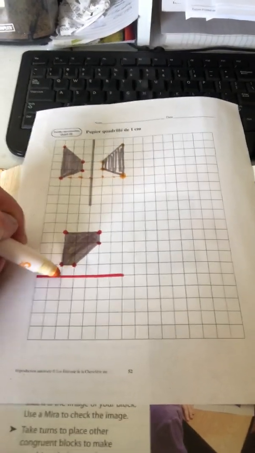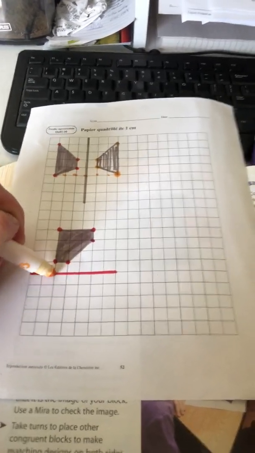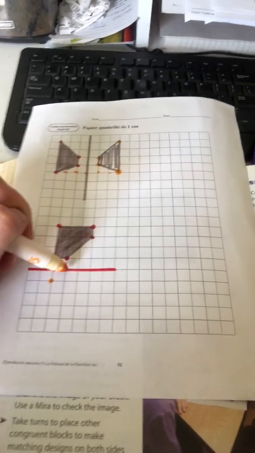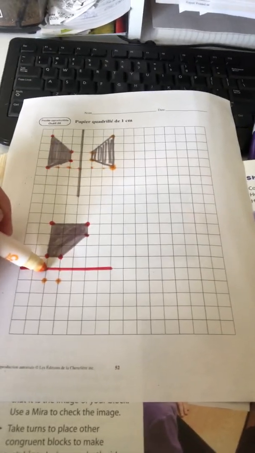It's the same if I'm flipping a figure from the top to the bottom. Go to my flip line. I'm going to count up 1. So now I'm going to go back to my flip line, count down 1. My flip line, up 1. So go to my flip line, down 1. I'm going to do my top left one now, so I go to my flip line. It was 1 up, 2 up, 3 up, 4 up. So go back to my flip line, 1 down, 2 down, 3 down, 4 down.